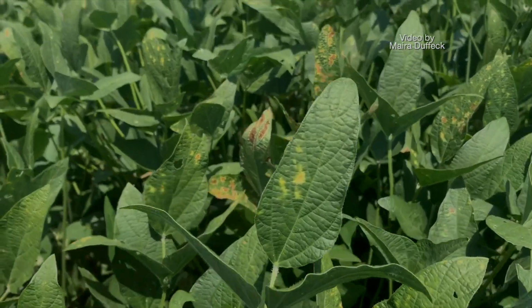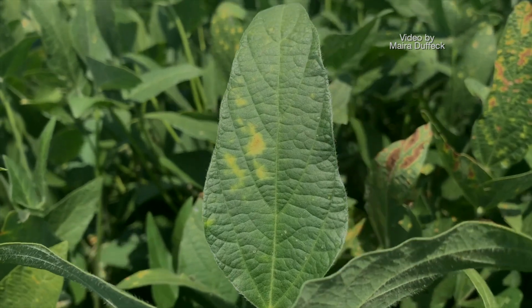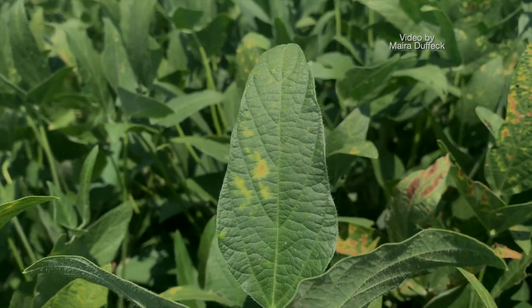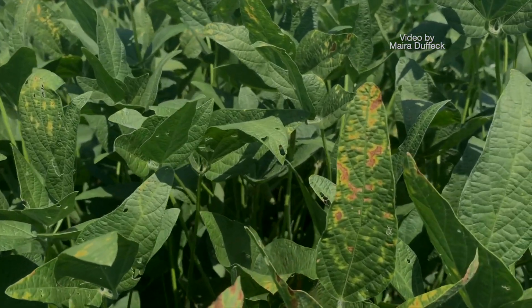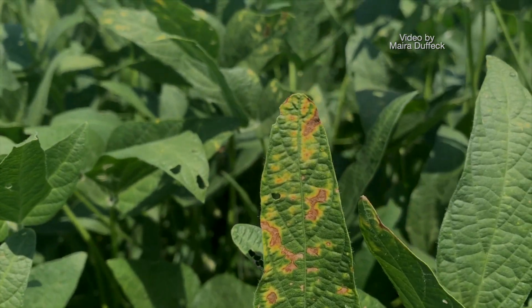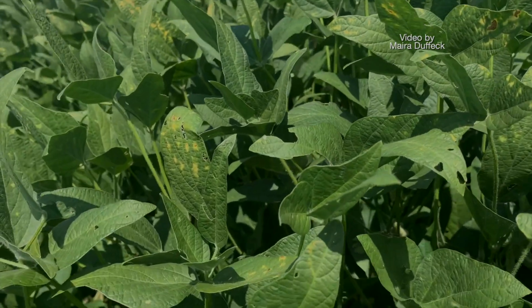So the disease starts with this yellow spotting among the leaf veins that remain green. And as the disease progresses from this yellow spotting, we start to see more necrotic tissue among the leaf veins that remain green. So these are very characteristic symptoms of SDS in the field.